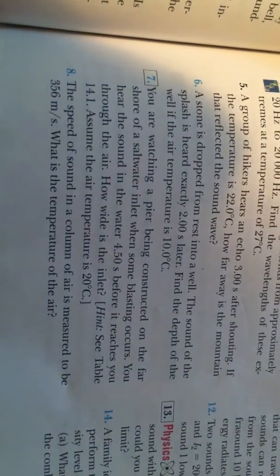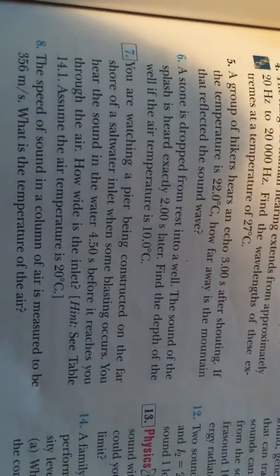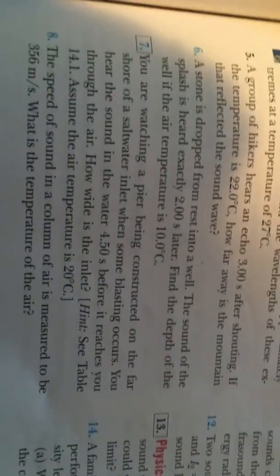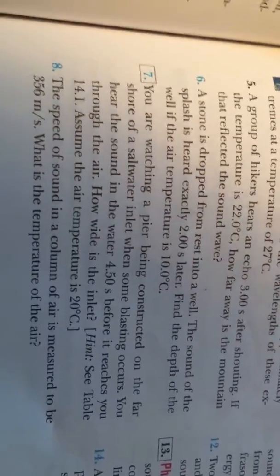Okay, I'll be doing chapter 14, problem 6. A stone is dropped from rest into a well. The sound of the splash is heard 2 seconds later. Find the depth of the well if the air temperature is 10 Celsius.